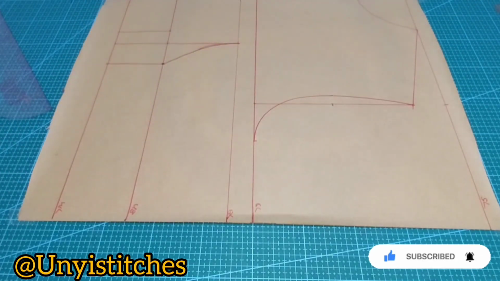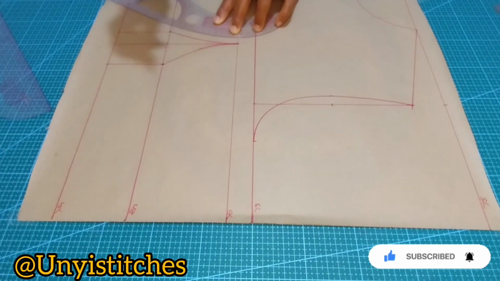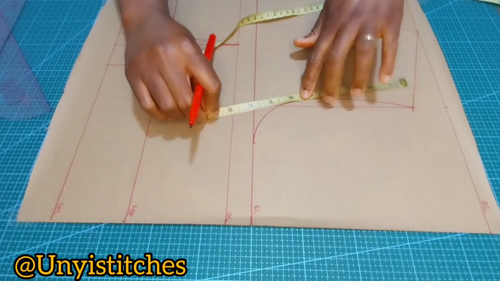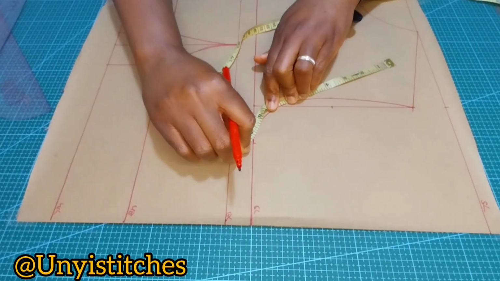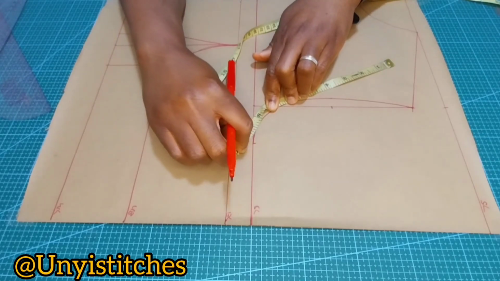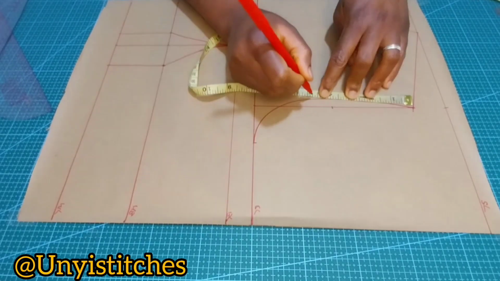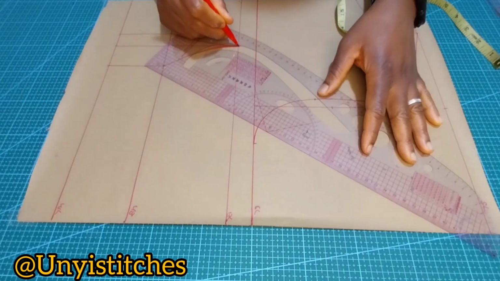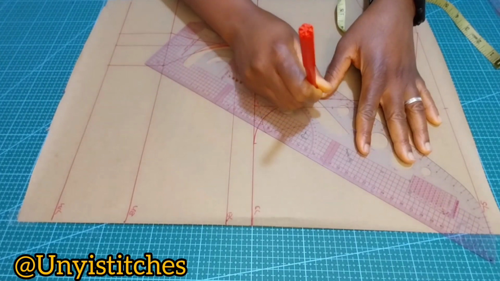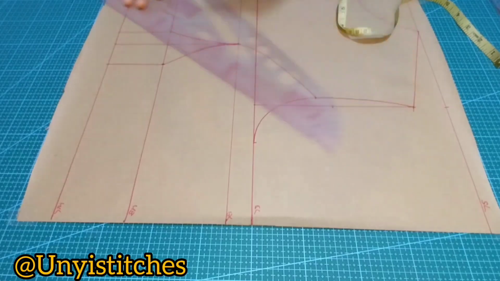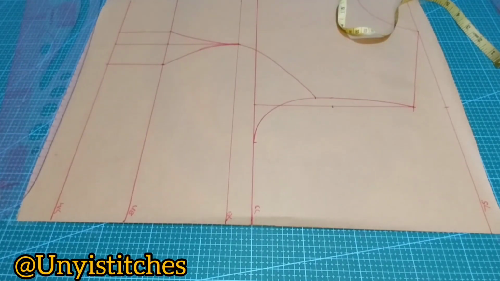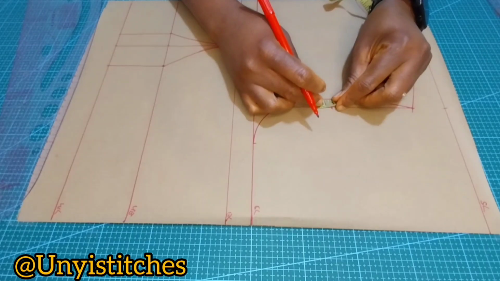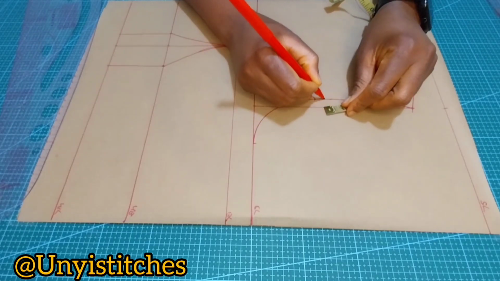So the next thing will be for me to go ahead and create the princess dart. So I will come to my armhole line and I will mark half of the armhole line, then I'll connect it to my bust point. Can you see? So the next thing will be from that line, I'm going to come up by ½ inch, which will be my dart.